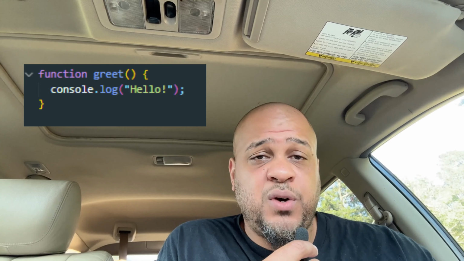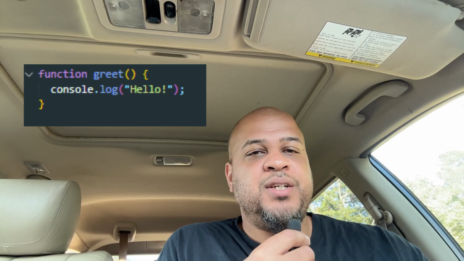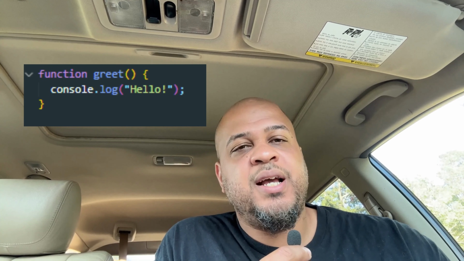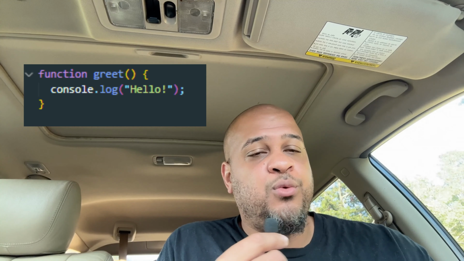To give a quick example of what the syntax looks like for a function, you start with the keyword, which is function. Then you'll follow it up with the name of whatever you want to call the function. In this example, it's going to be greet. You'll follow it with parentheses that we'll get back to later, and then you'll include the curly braces. Inside of those curly braces is where you're telling the function what exactly it's going to do when it's called. In this example, we're going to log hello to the console. Just like that, we've written a function, and it is just that simple.